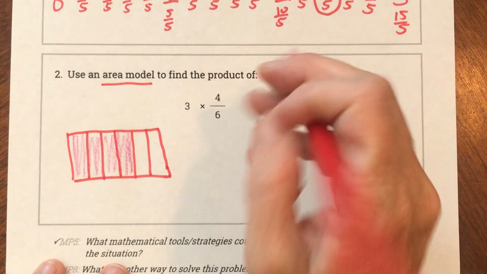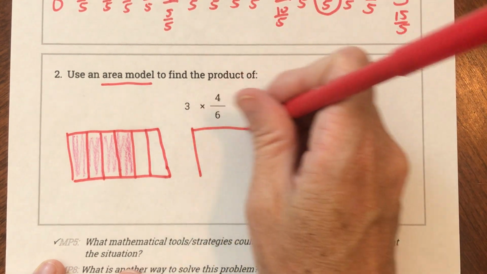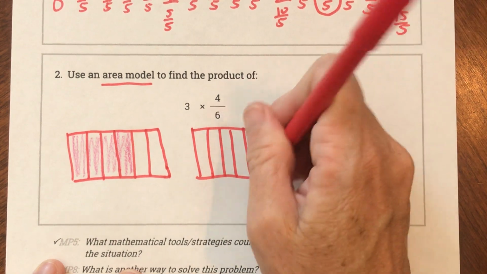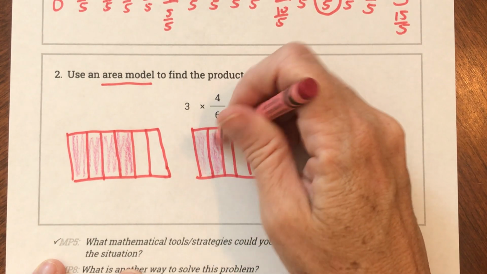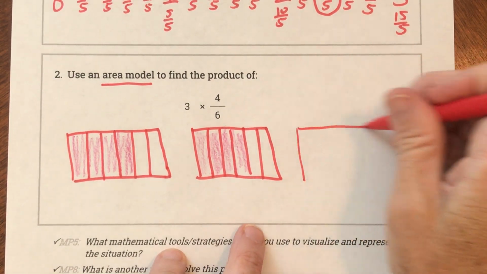But they want me to do this 3 times. They want 3 times 4/6. So let's do another one. So 1, 2, 3, 4. And let's do another one.